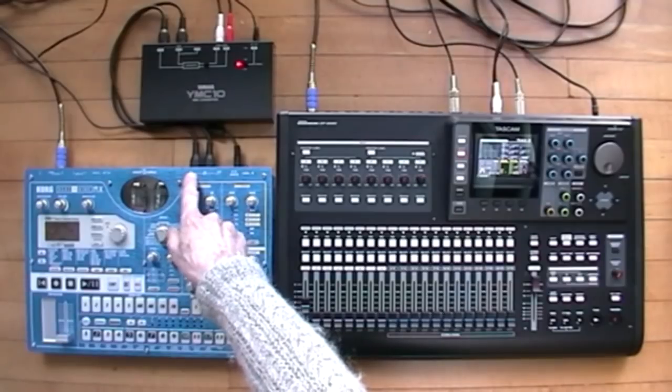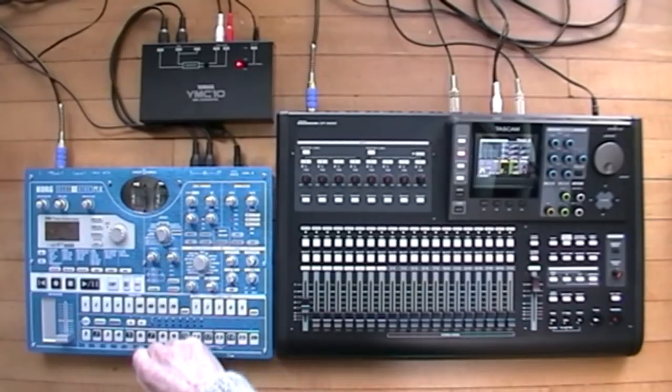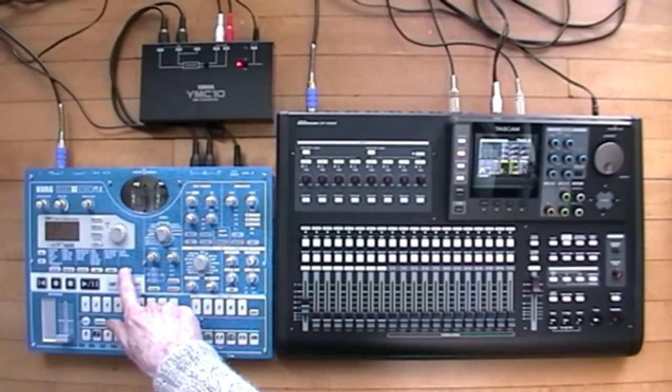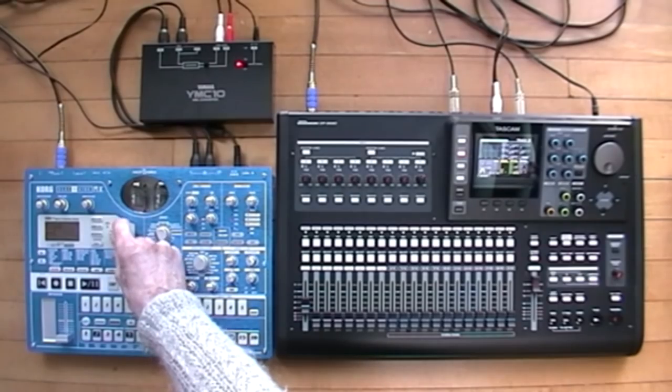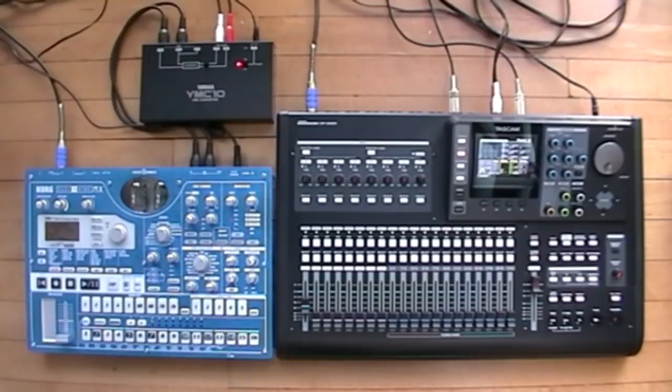So the last thing we have to do is configure the drum machine to be a slave by changing its clock source to external. So we go to MIDI, turn the knob, and we're now external. This means it will only play back in sync with external timing signals which come from its MIDI input socket, in other words from the sync box. So we're nearly all set for the first overdub.